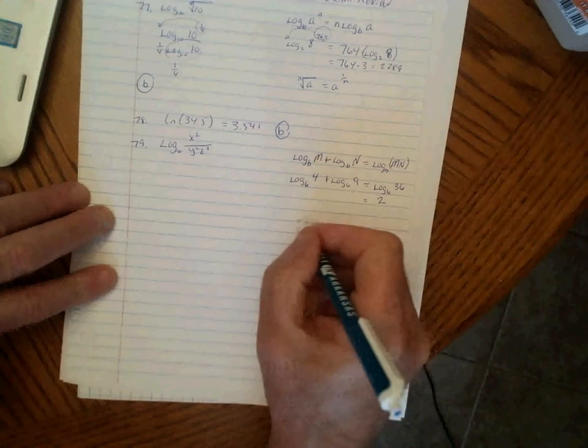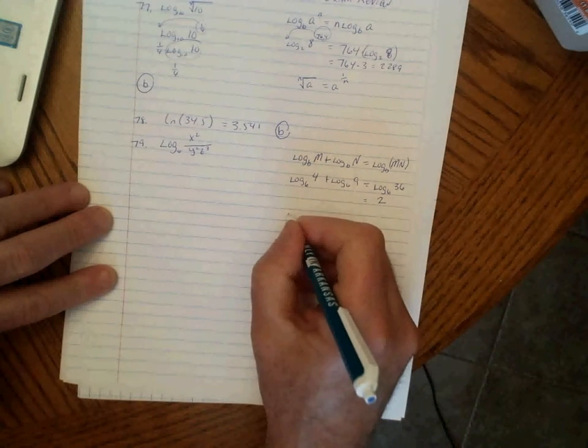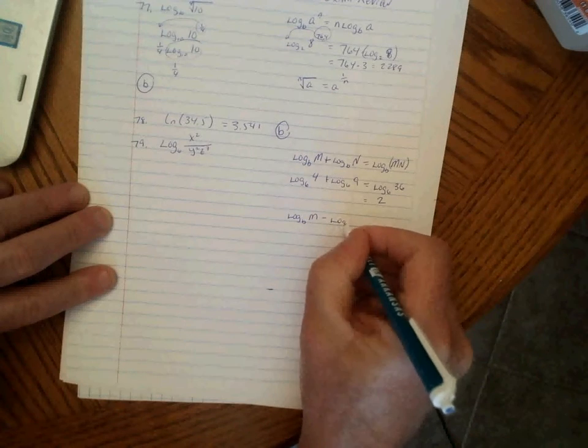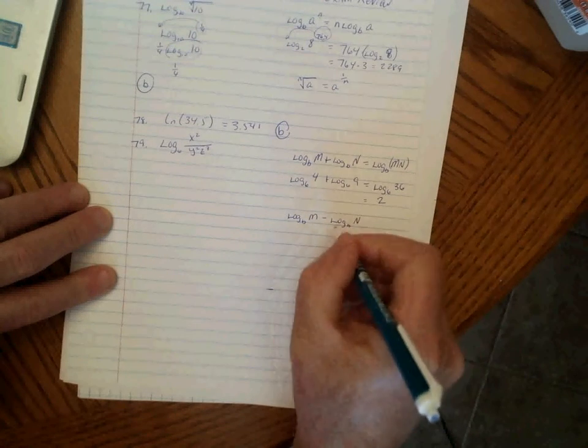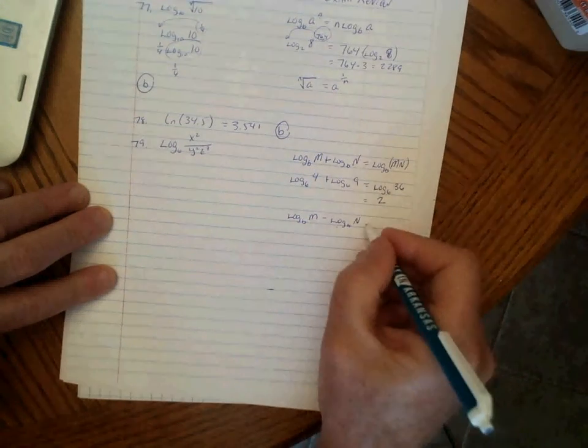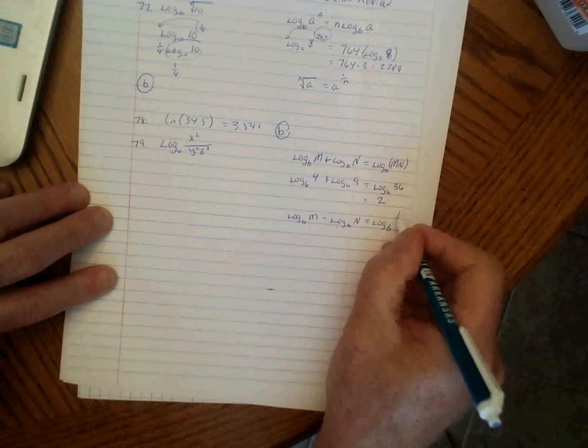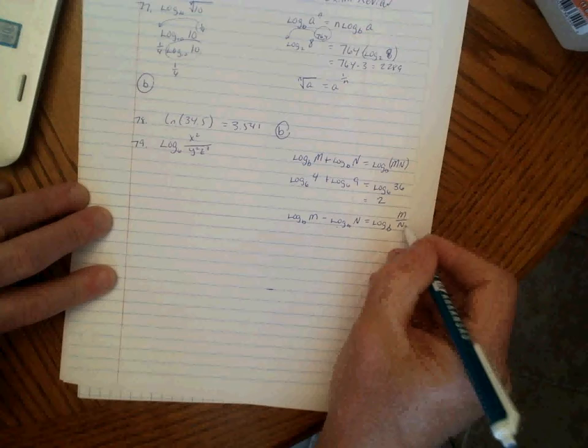Another property we use here says log base b of m minus log base b of n, and the bases have to be the same, is equal to log base b of m divided by n.